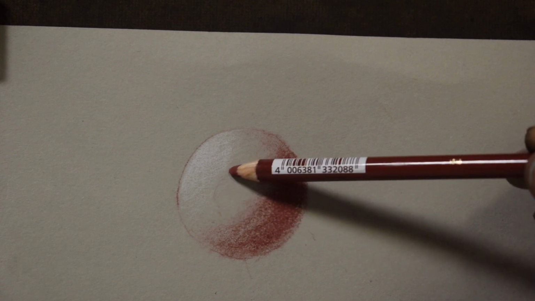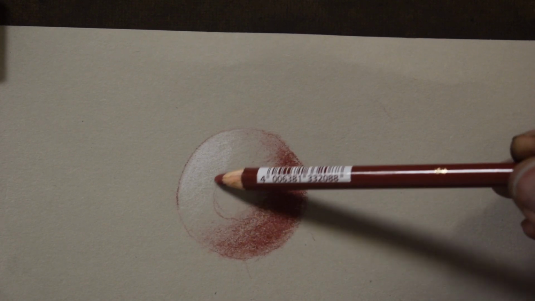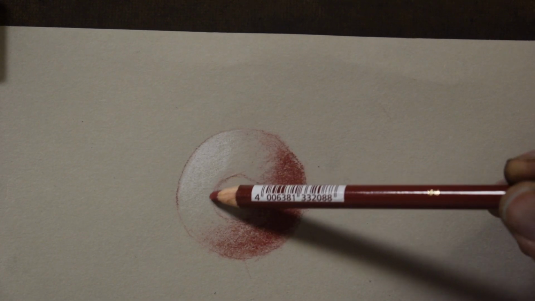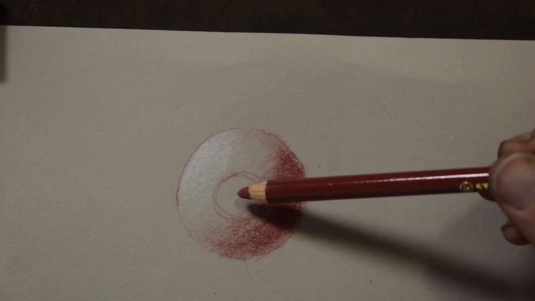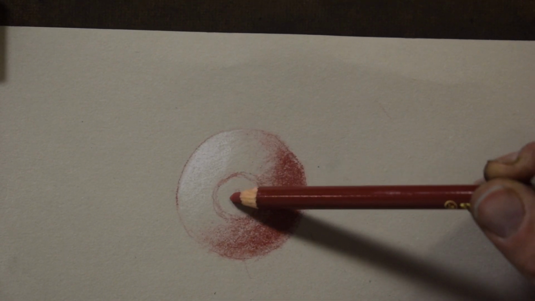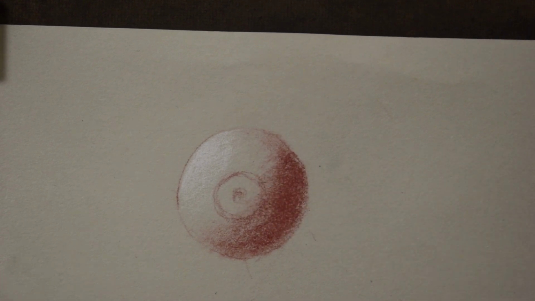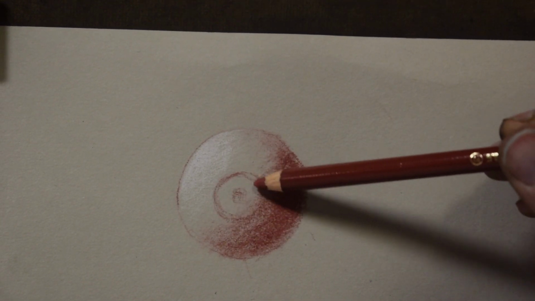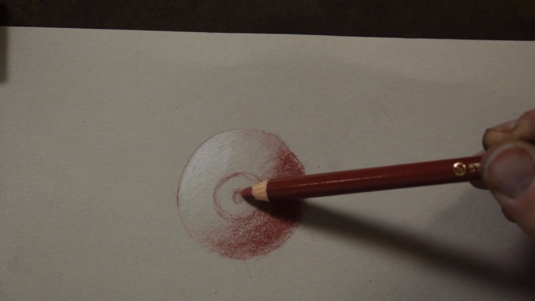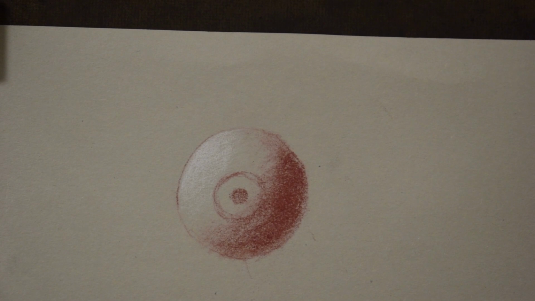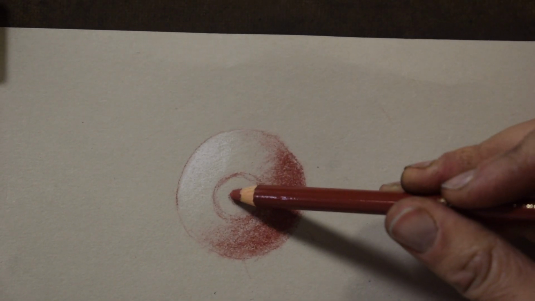Okay, so now we're going to actually draw an eye onto the sphere. We're going to start with the iris, and the iris is the colored part of your eye. You're making it into a circle, so it's perfectly circular, right in the center of your eyeball. And then there is a pupil, kind of like a little target dead center of the iris. The pupil is that black dot in the middle of your eye. Everyone has one. It expands and shrinks depending on what kind of lighting you're in.